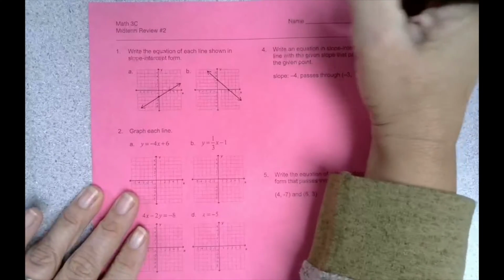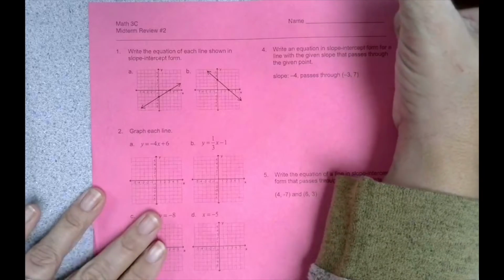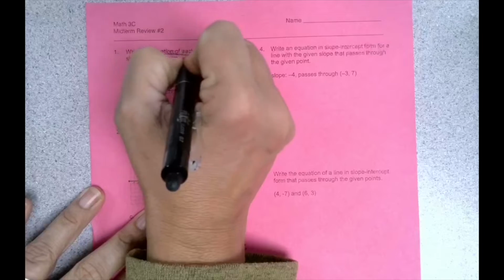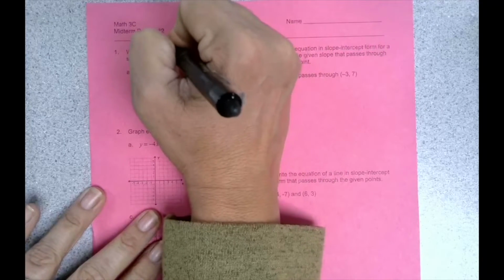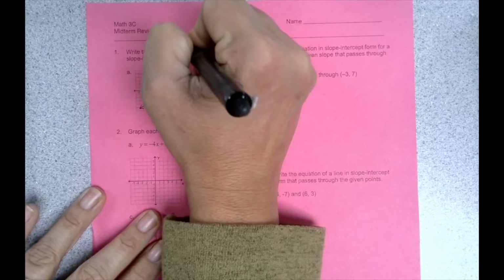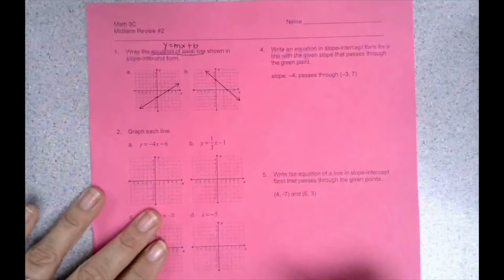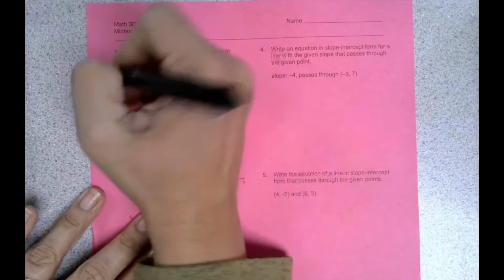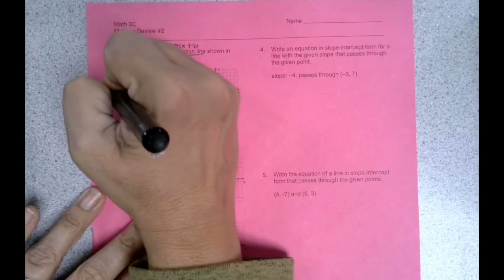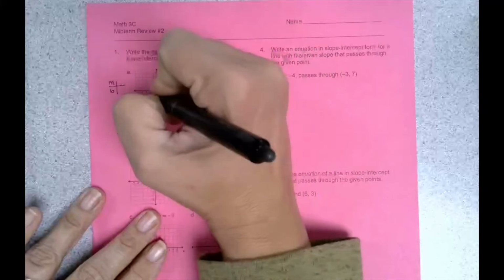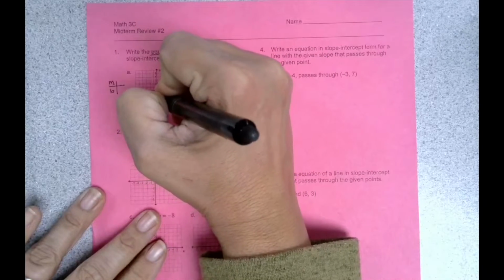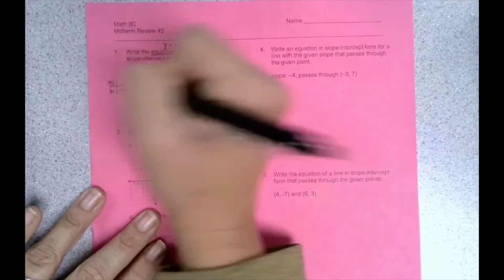Alrighty, this is the worked out solutions for midterm review number 2. So the first one says write the equation of the line. So every time you see equation of the line, you should think y equals mx plus b. So we need an m and we need a b. So our b is our y-intercept. So right there, that's at -2.